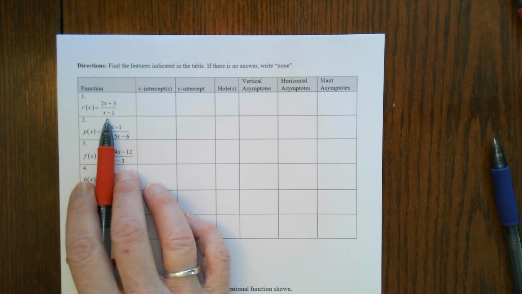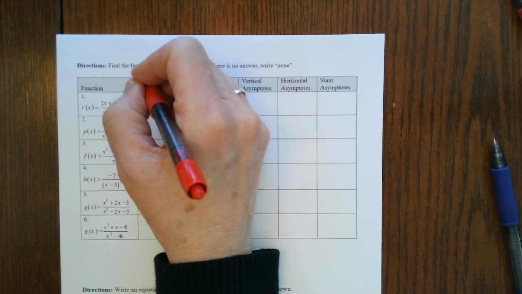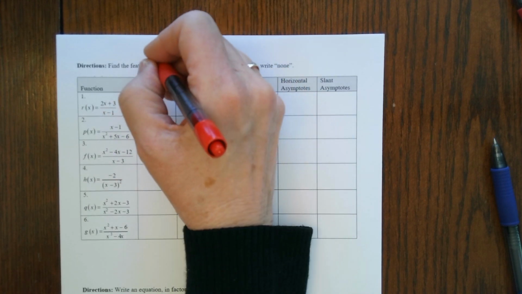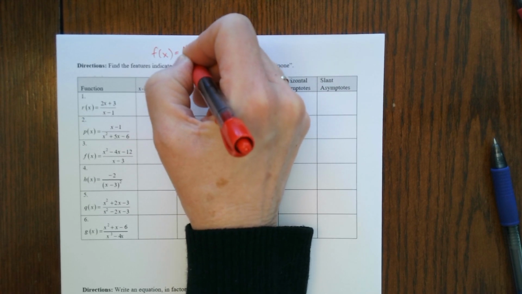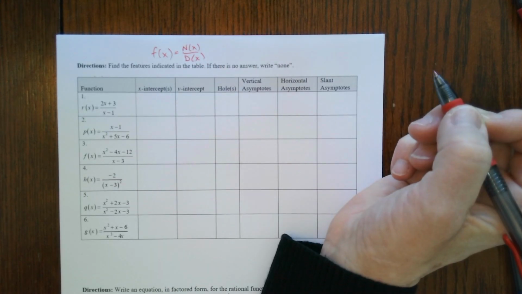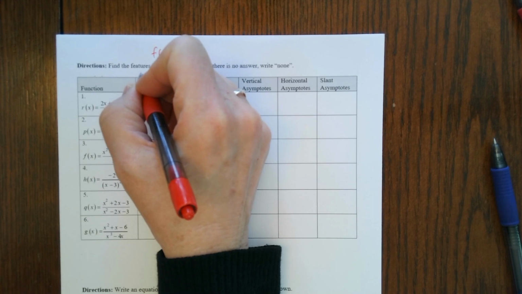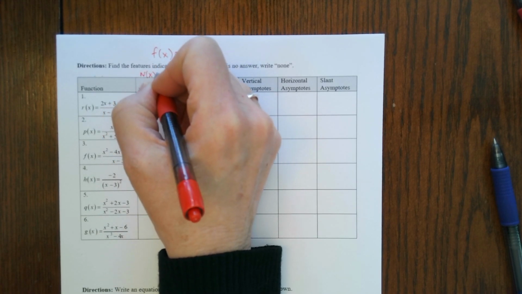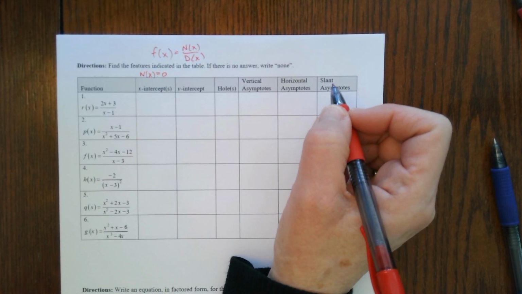So to find the x-intercept, we want to set r to 0 and solve. If we assume that the function is f(x) equals N(x) over D(x), a numerator polynomial and a denominator polynomial, the x-intercept would be found by looking at N(x) equals 0, assuming that there are no common factors.